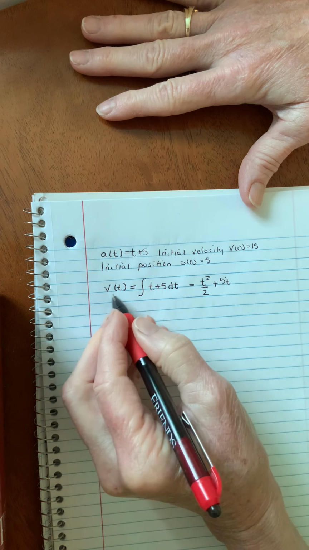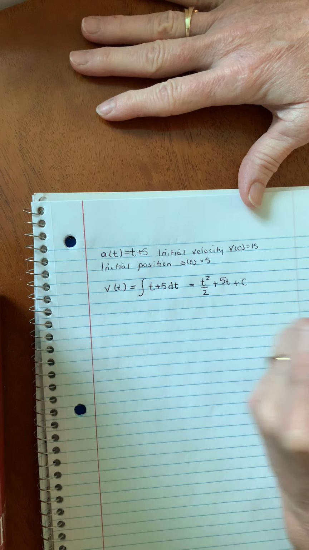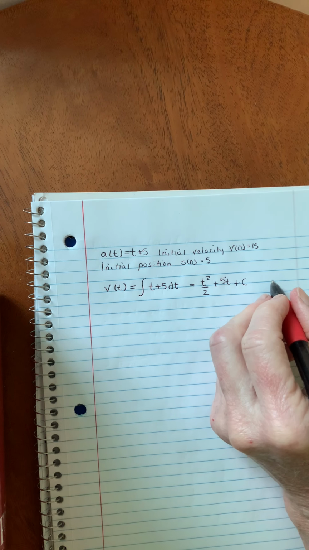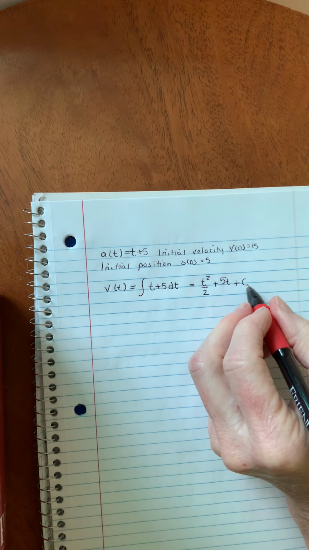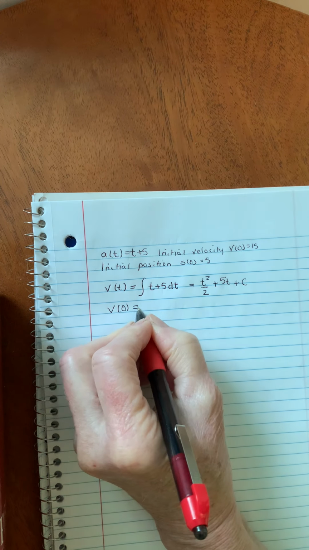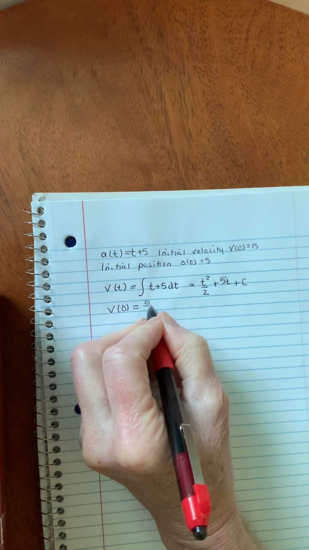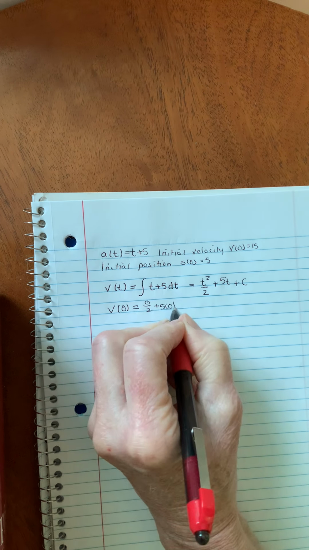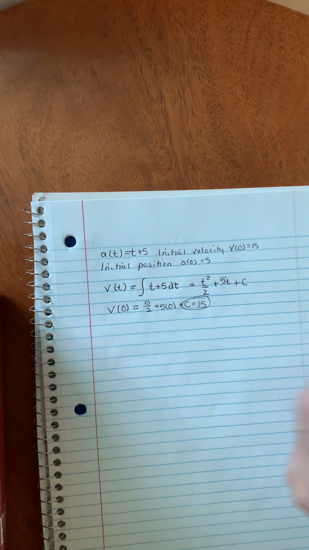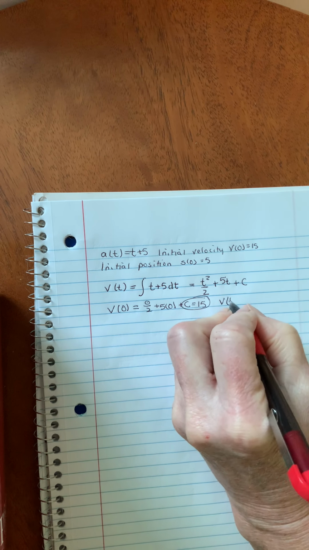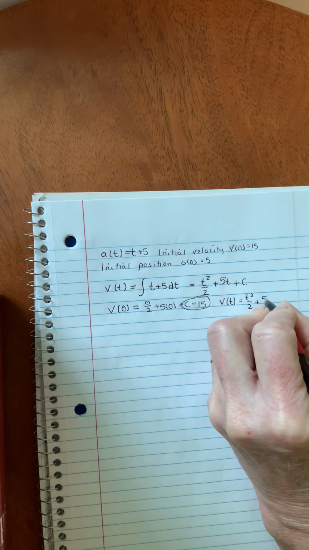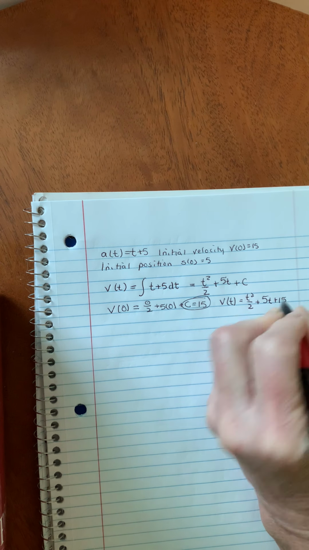So this is my velocity function. I've got plus c though, or you could say plus some kind of a velocity constant. Now, v of 0, take a look at this. V of 0 is equal to 0/2 plus 5 times 0 plus c equals 15. So there's c. So v of t is actually equal to t squared over 2 plus 5t plus 15.